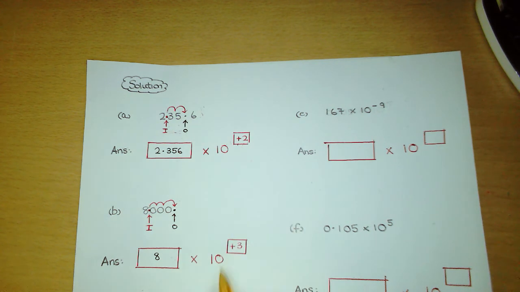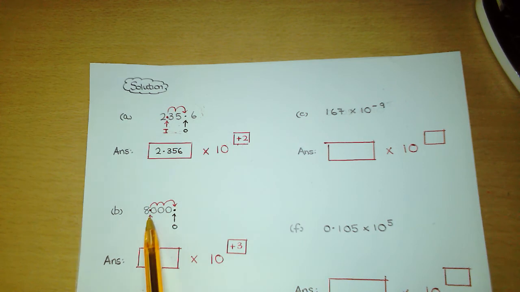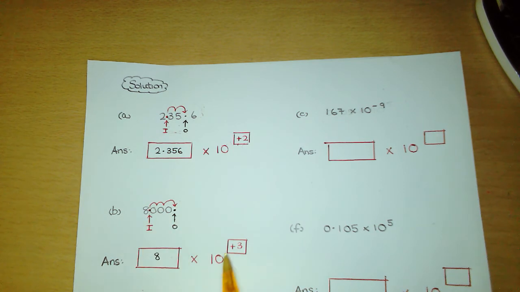Remember, the power of 10 is the number of places you have to move to get from inserted to original, and the direction you move. The direction you move gives you the sign. So we're having to move to the right, so the power of 10 is positive, and we're moving 3 places, so the value of the power of 10 is just 3.